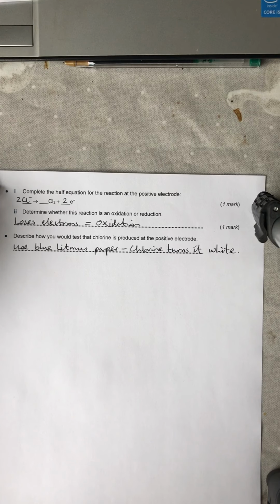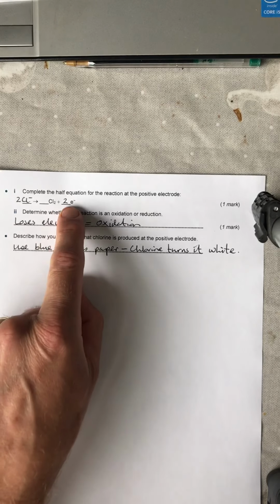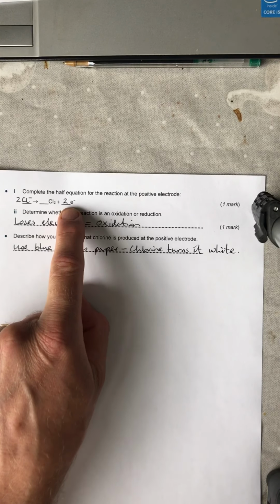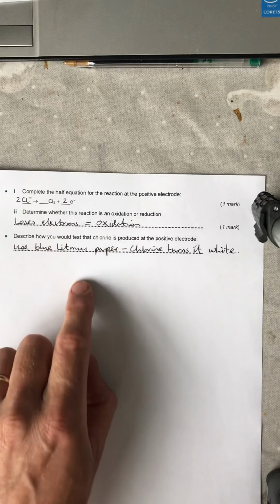Complete the half equation for the reaction at the positive electrode. Well, the positive electrode will attract the negative ions because opposites attract. You need 2 of them to form Cl2 and 2 electrons are lost. It's oxidation because 2 electrons are lost.